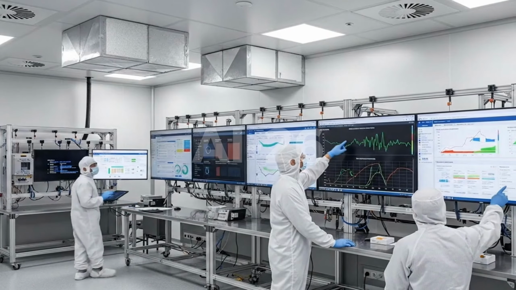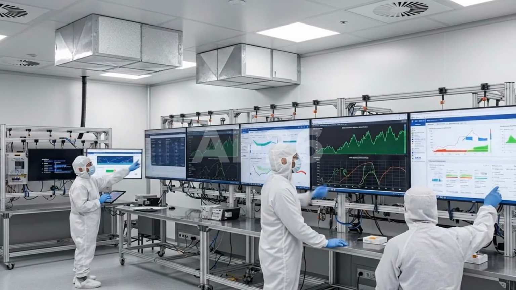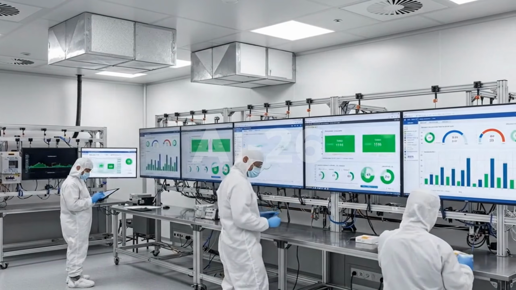Advanced Systems Integration Phase, meticulously implementing cleanroom pressure differential monitoring and presenting sophisticated yield optimization methodologies with comprehensive real-time monitoring capabilities.